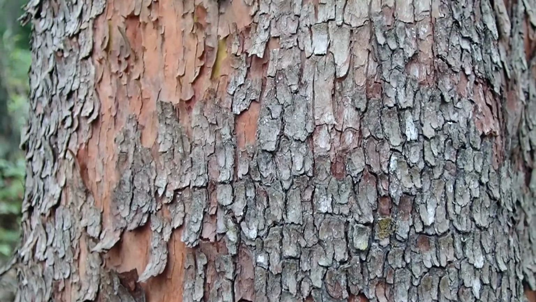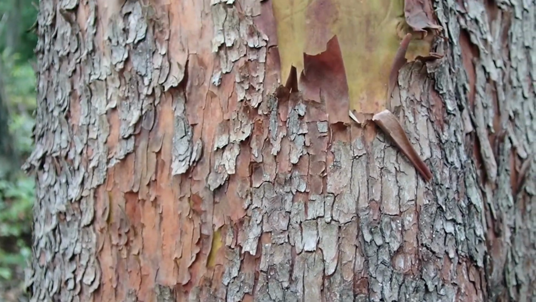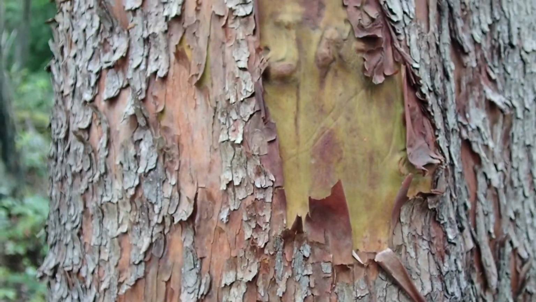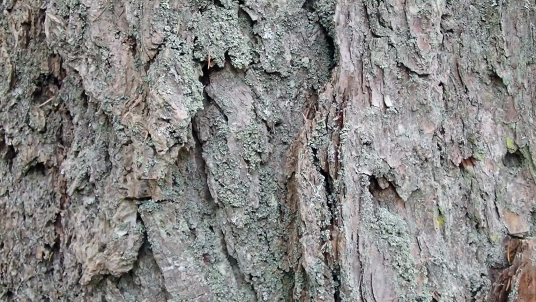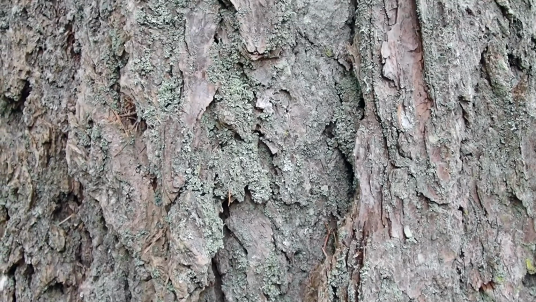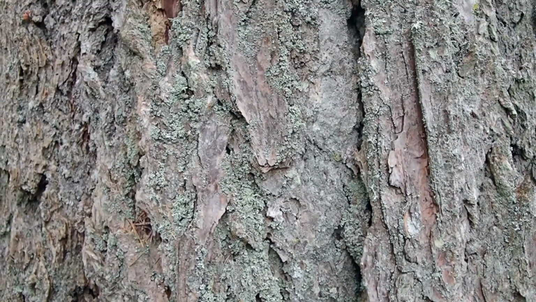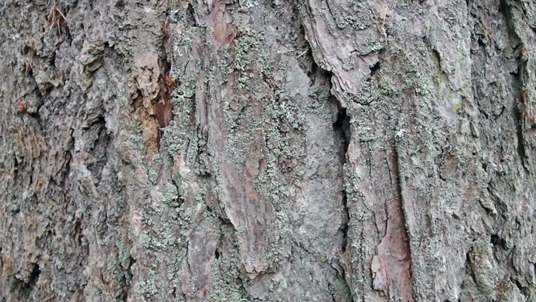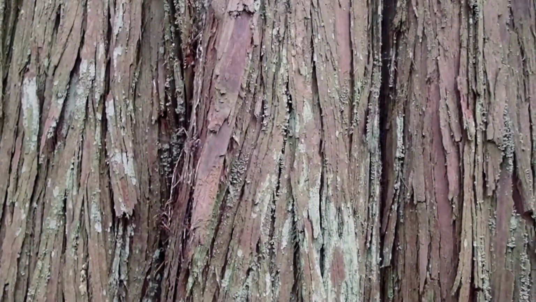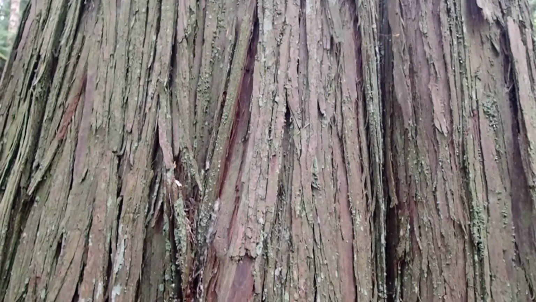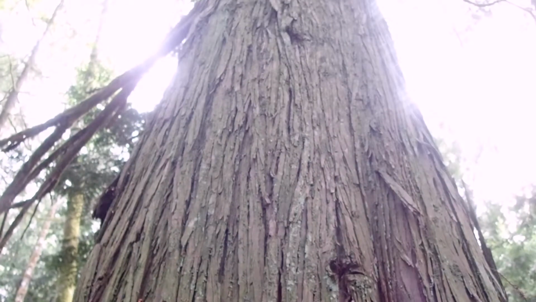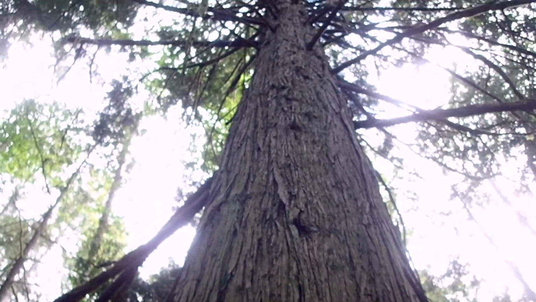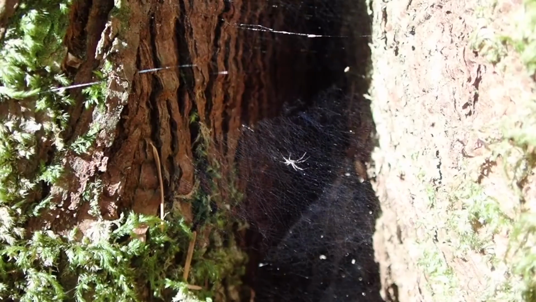You might have trees nearby, and if you look closely at the bark, you'll notice they're all rather unique. This is arbutus. Compare that to the thickly furrowed bark of Douglas fir, which is covered in a lot of lichen. And here you have the western red cedar, the tree of life to many indigenous peoples. Its strippy bark can be used to weave baskets. In fact, all parts of cedars were used by local indigenous peoples.